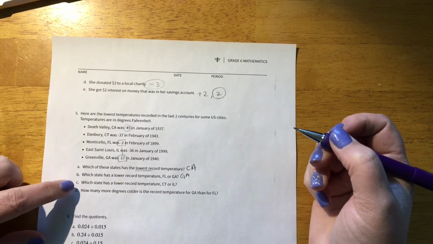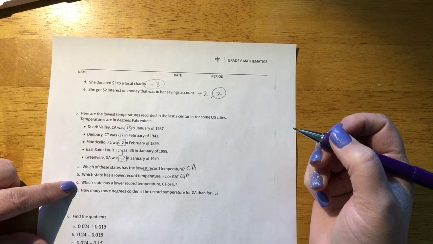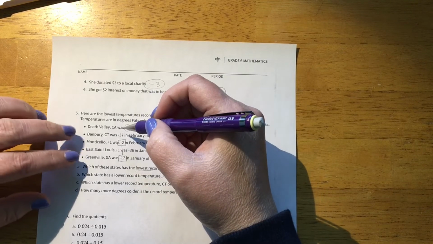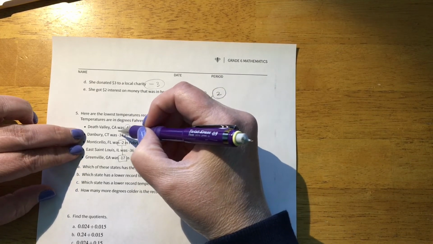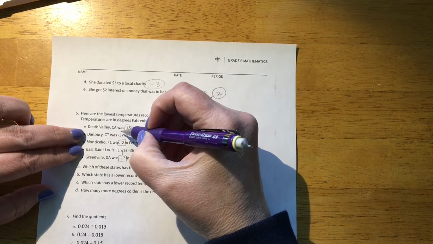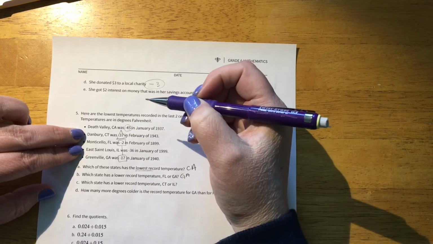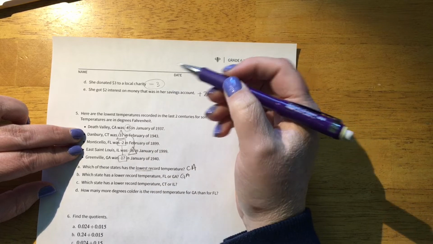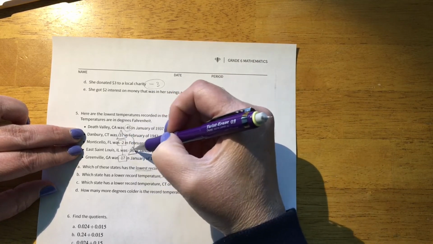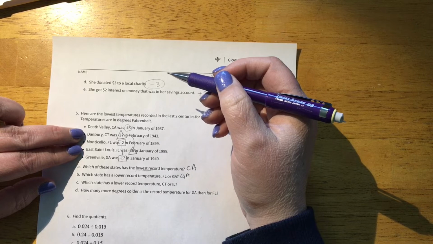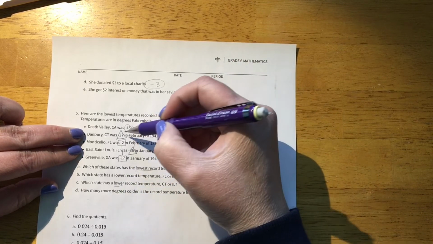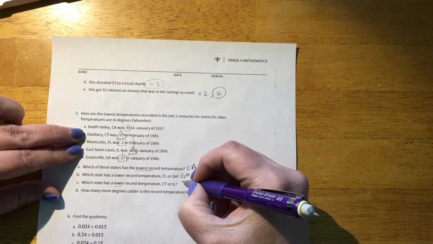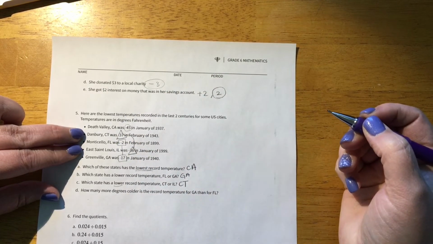Okay, part C. Which state has a lower record temperature? Connecticut or Illinois? Okay, so now we're comparing, let's do a triangle, Connecticut to Illinois. Now we're comparing those two, negative 37 and negative 36. Well, those are really close, but which one is lower? Negative 37 is bigger, isn't it? So Connecticut has the lower temperature there.